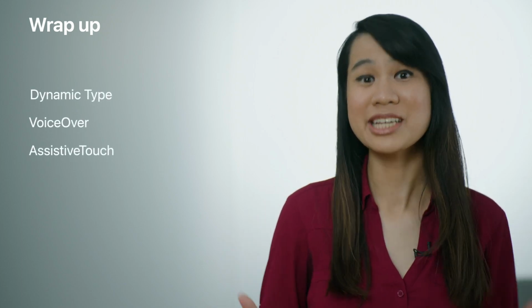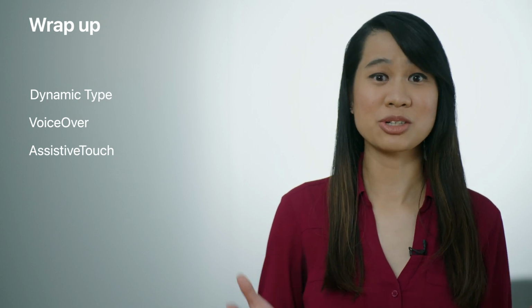Well, that's the end of our session. Now you have a better understanding of accessibility features on Apple Watch. Remember to add dynamic type, VoiceOver, and AssistiveTouch support in your application. You have the tools to use these APIs and make your watchOS application accessible for everyone.